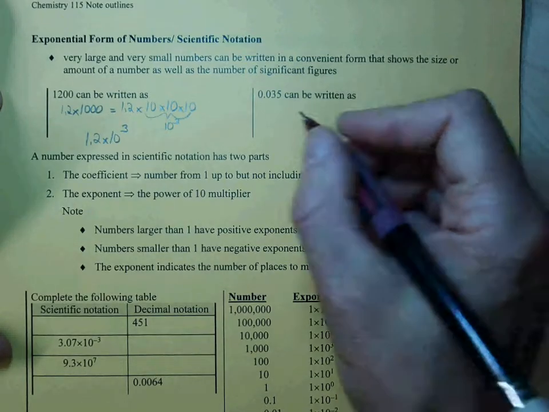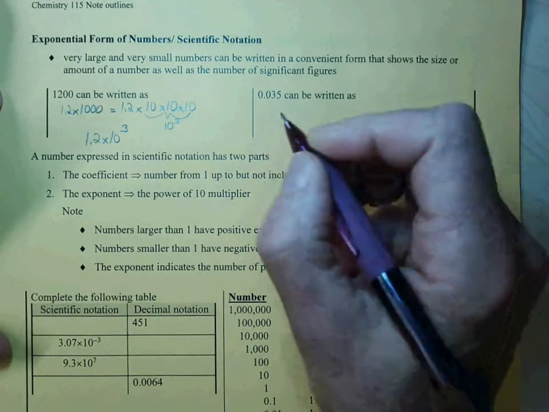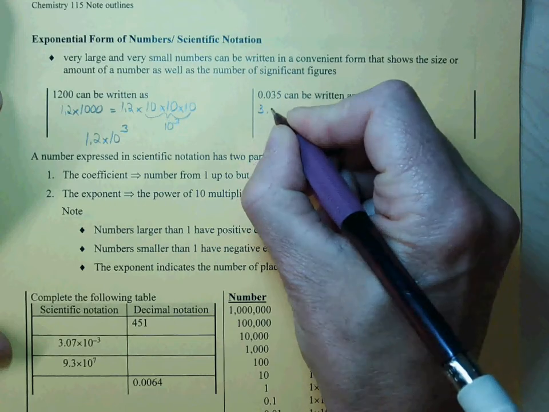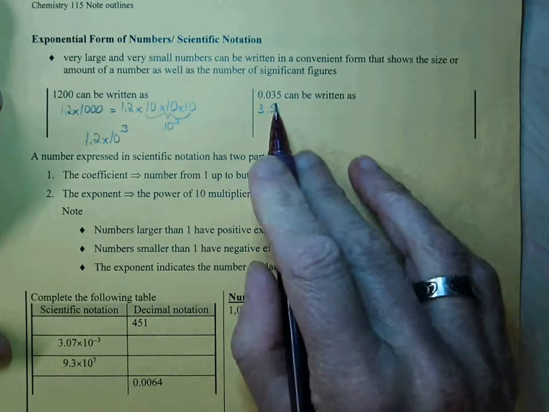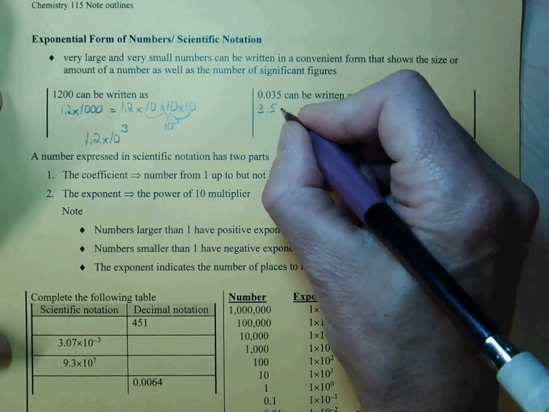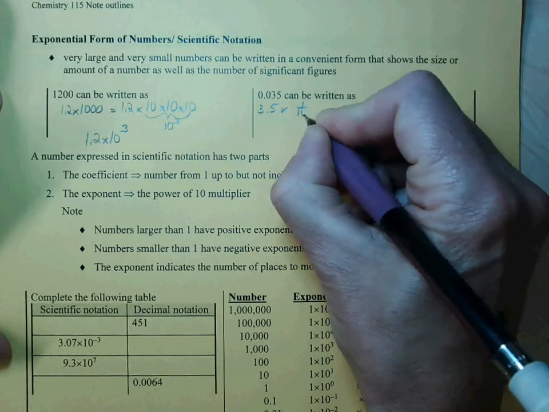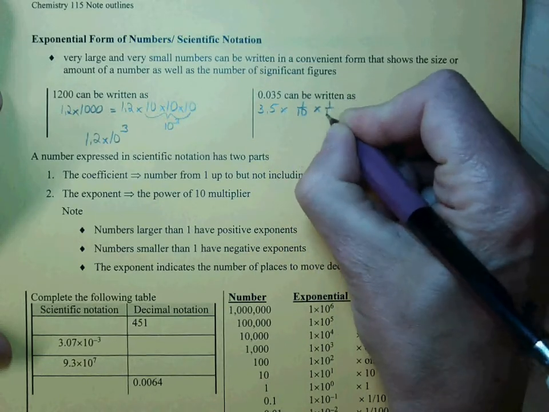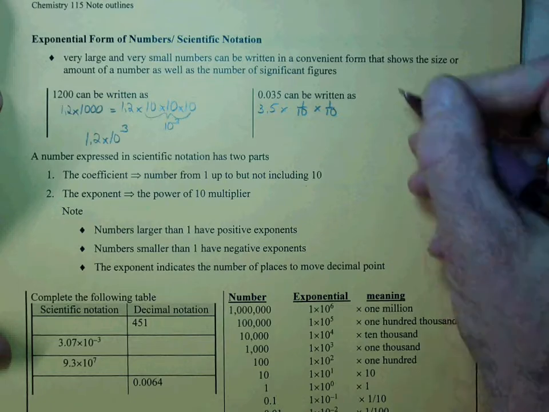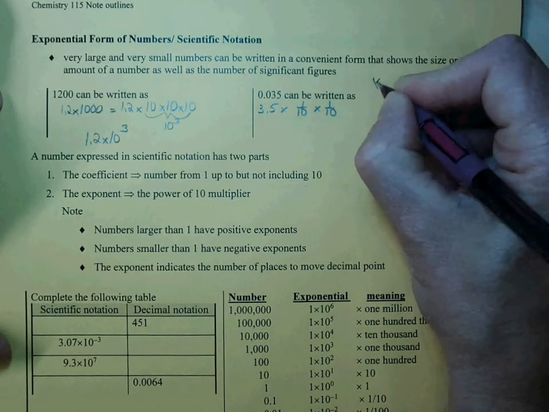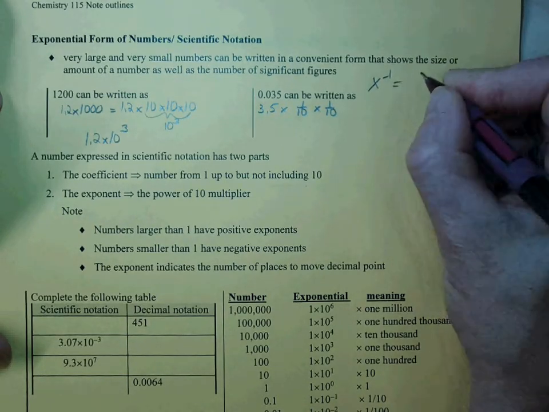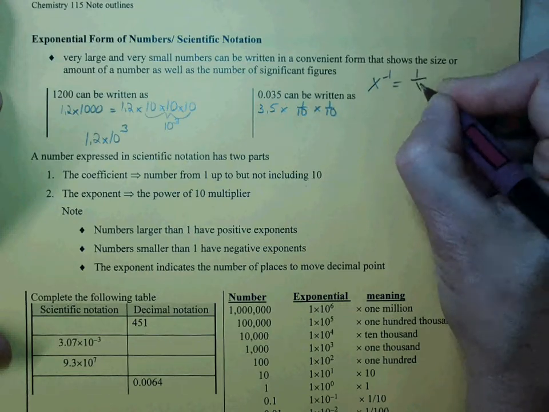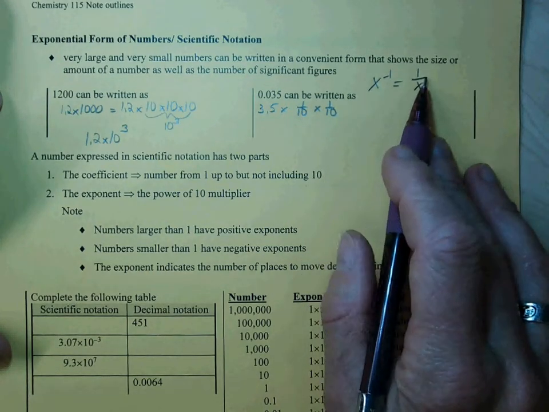In a similar process, we can take 0.035 and write that as 3.5 divided by 100, or we can multiply by 1/10 and 1/10. We recall that anything raised to the negative 1 power corresponds to 1 over that item.